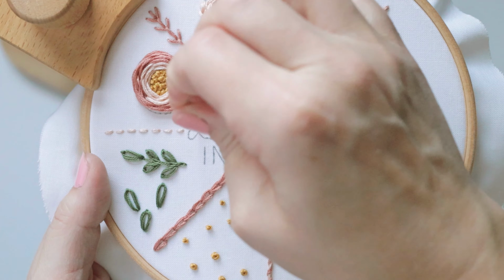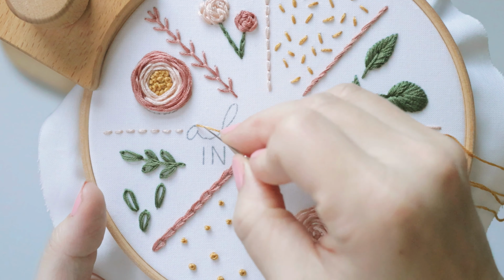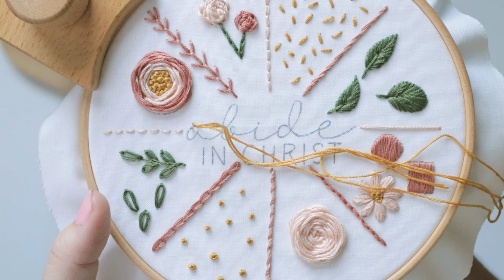So I'm going to come up, and then I'm going to follow my tracing, and I'm only going to go maybe about half the size I would have gone over here.